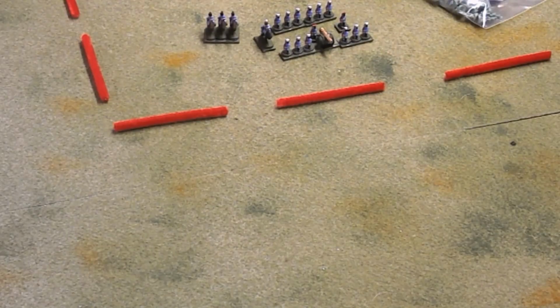But most of the time we're just going to play one-off battles. And they're not going to be really detailed. You're pretty much just going to set up.